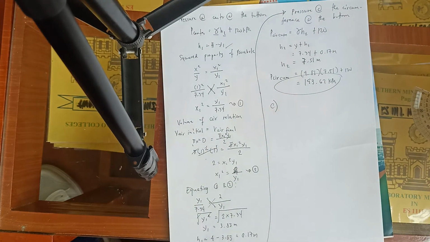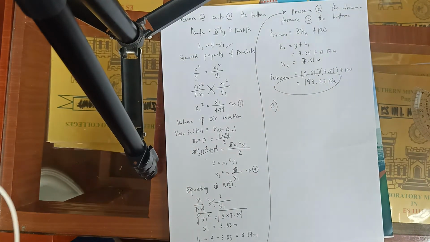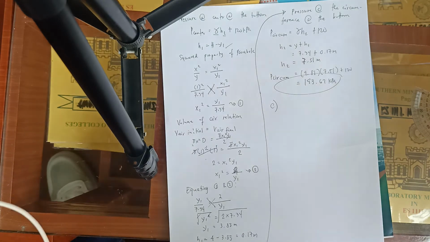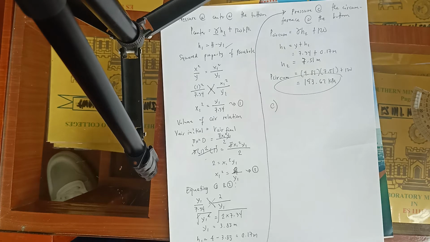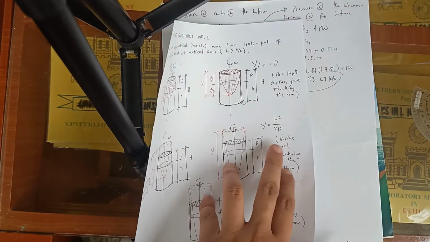The C is what angular speed will just zero the depth of water at the center. So once gani ang ani, deep the water. So let's try again this formula, no?